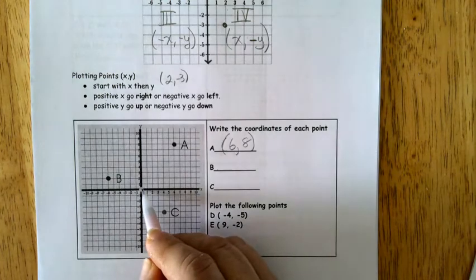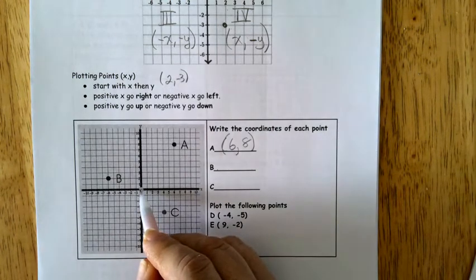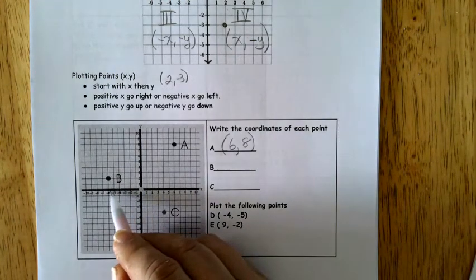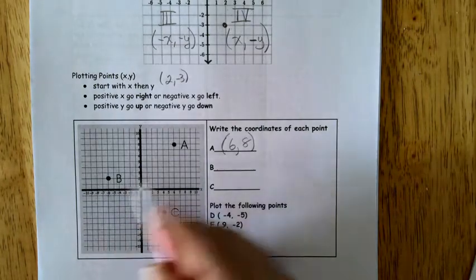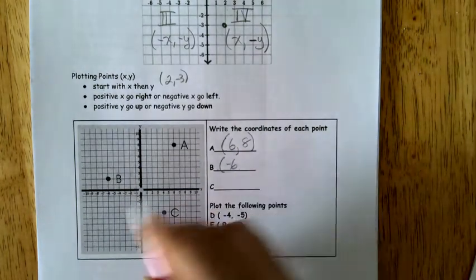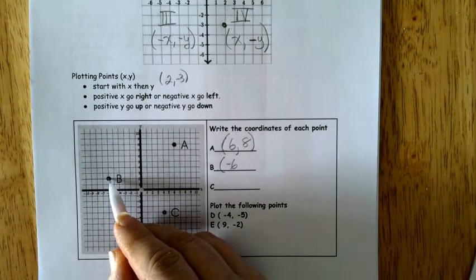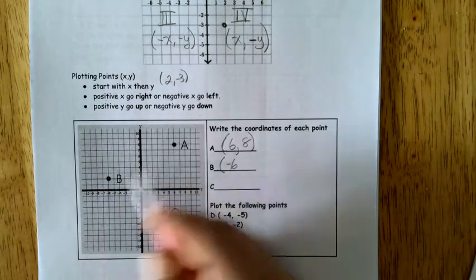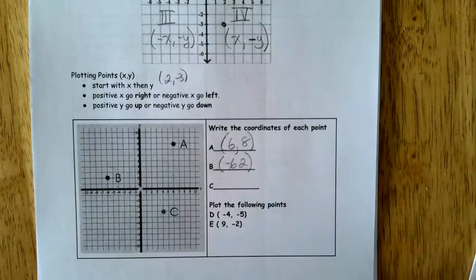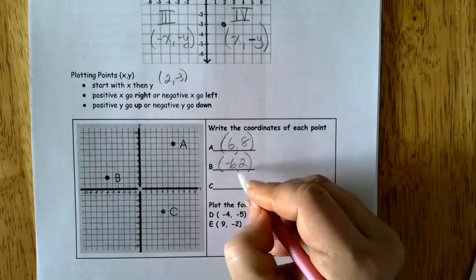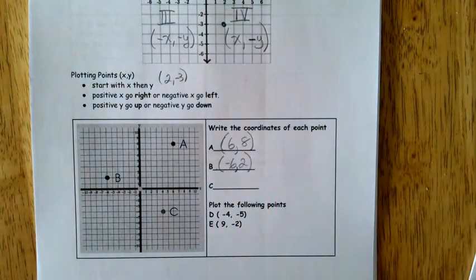Point B, we start back at our origin. This time it's to the left. So my lefts are my negatives, and I'm over here at -6. And then I'm going up. Again, up for my y is positive, and I'm going up 2. You notice parentheses, and I forgot my comma. So put the comma there.